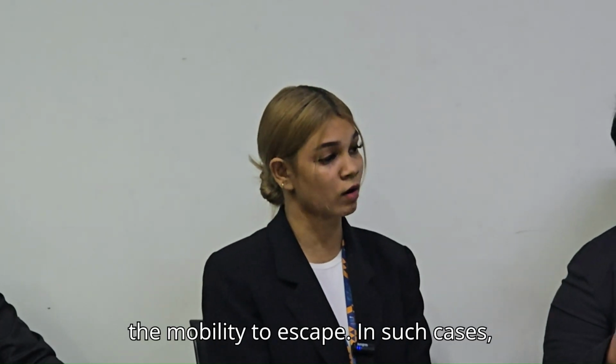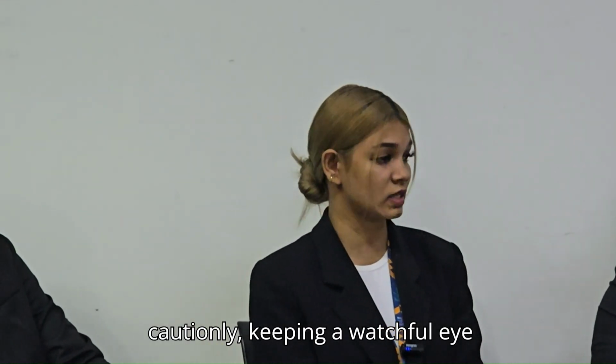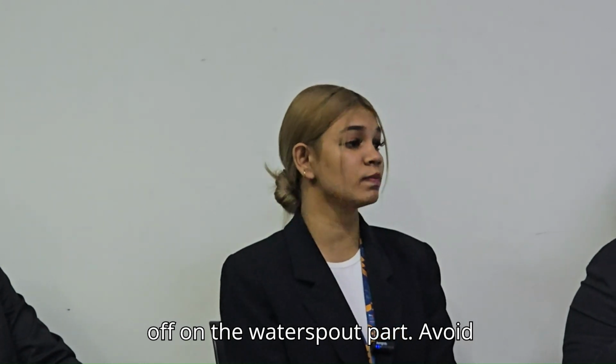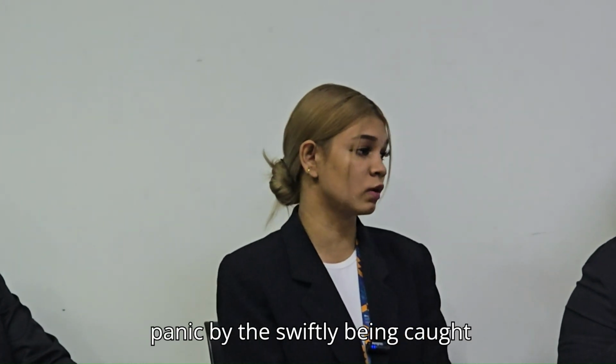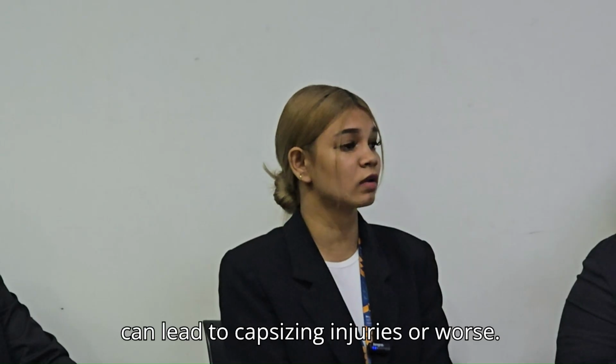In such cases, boat operators should immediately unanchor and steer away cautiously, keeping a watchful eye on the waterspout's path.